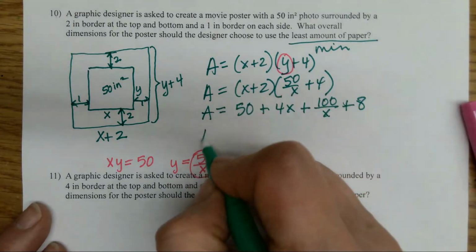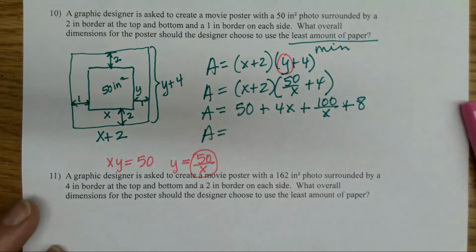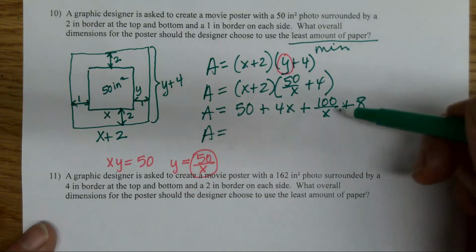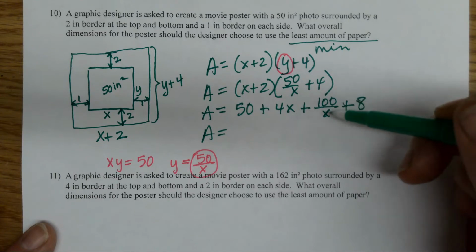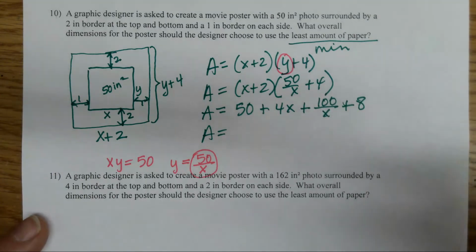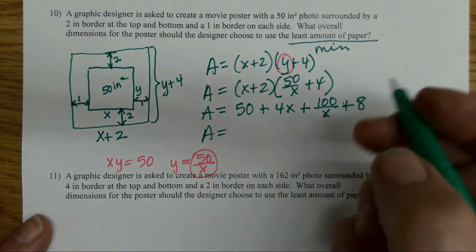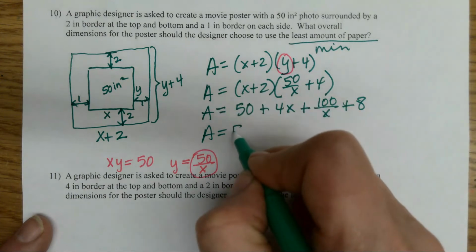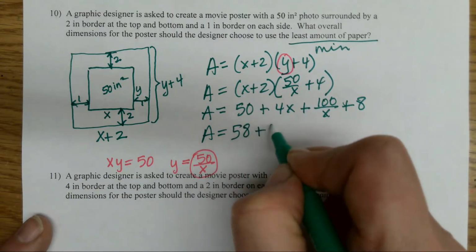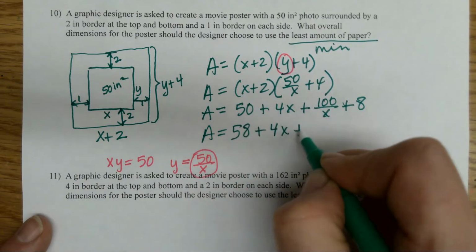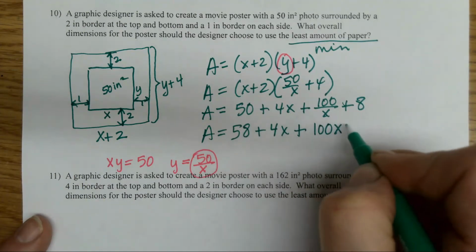So my area is, I'm going to do a couple things here. Combine like terms, and because I know I'm going to have to do a derivative, I'm going to change this value to a negative power, so it's easier for me to do my derivative on it. So this is 58 plus 4x plus 100 times x to the negative first.